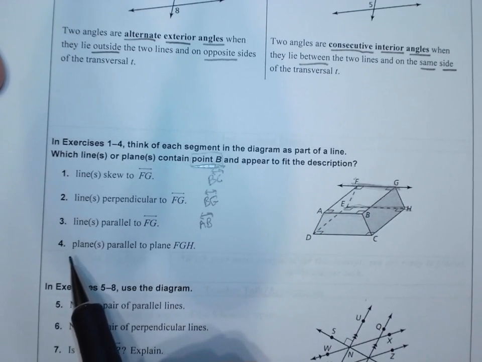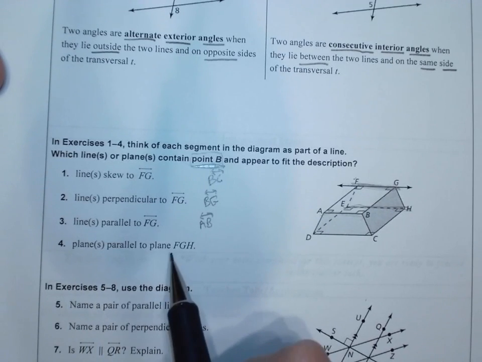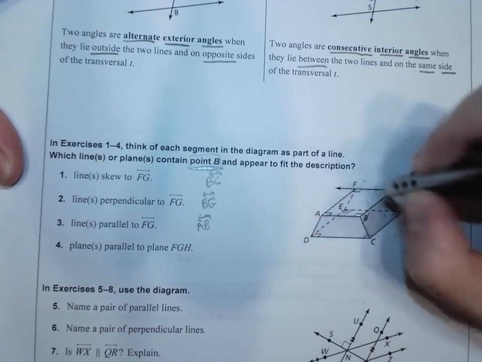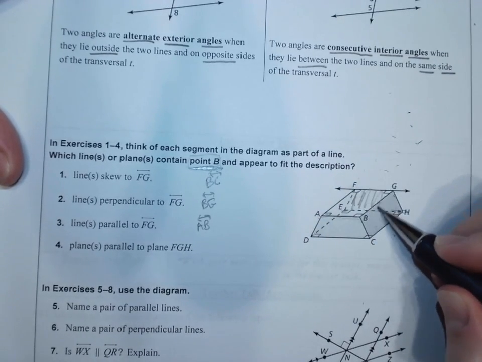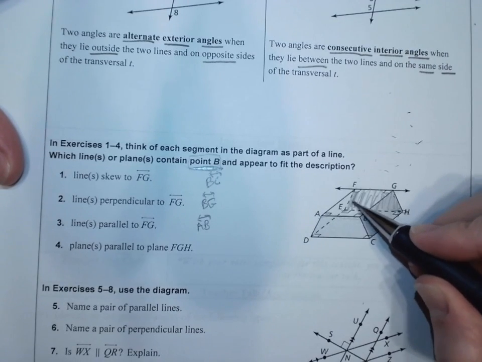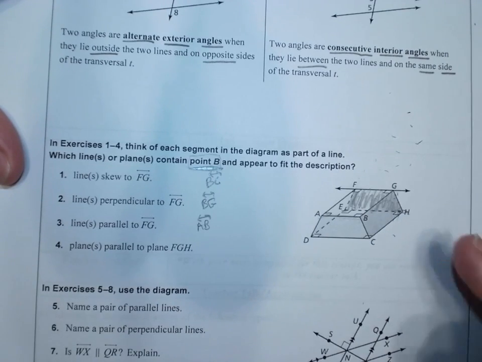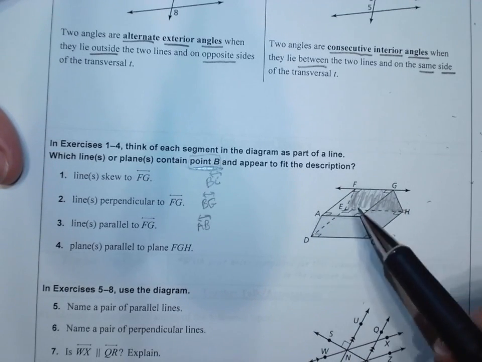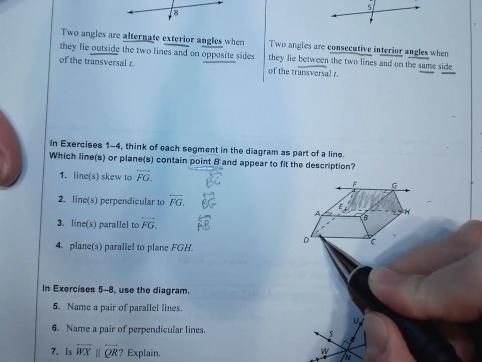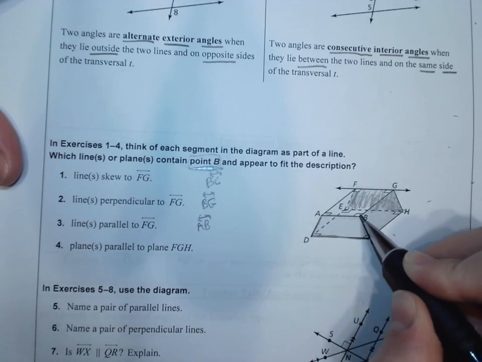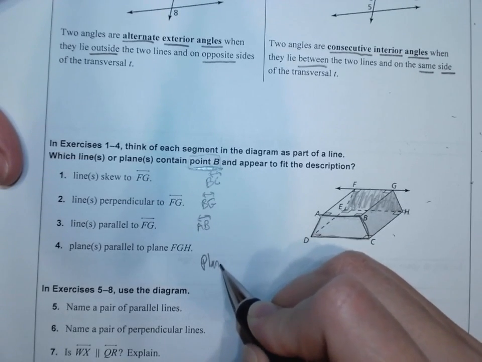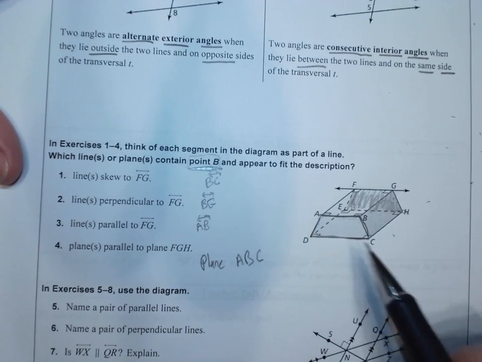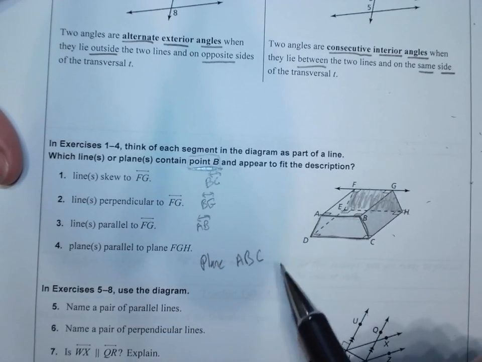Alright, lastly, it asks us to find a plane parallel to plane FGH. So FGH is here in the back. It may be helpful if we shade that in to see. Here's the plane we're talking about. So we're looking for a plane parallel to that. That's a plane that does not intersect. Well, pretty much all the sides of this shape intersect it except this one in the front. Its name would be plane ABC, or we could use any of these three letters, ADC, BCD, etc.